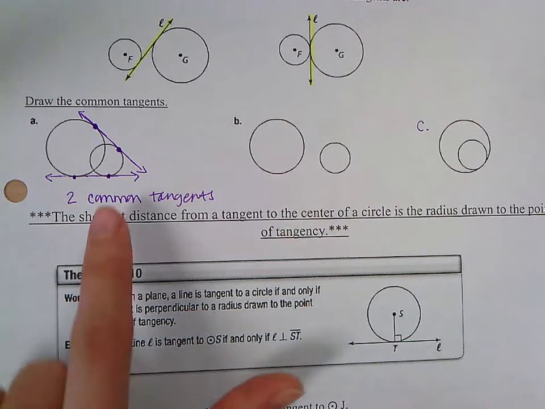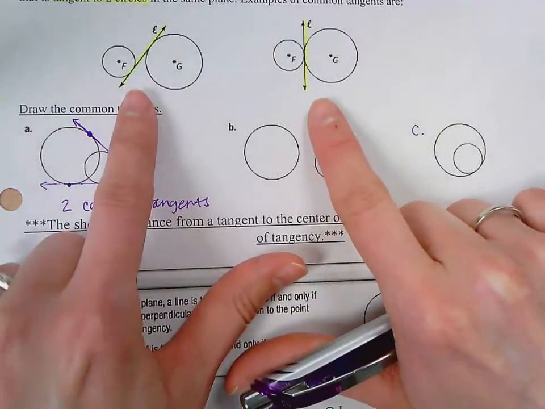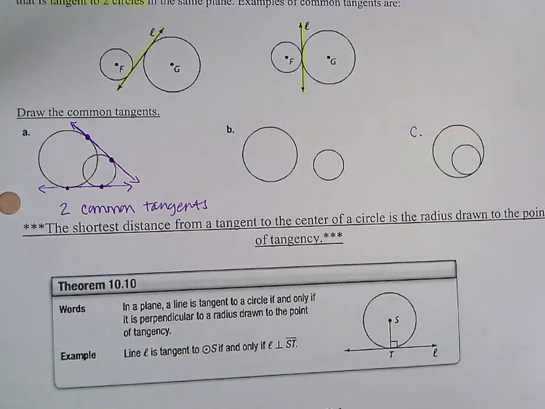And you can look at the example we just did as well as the two that are above to give you an idea of what to look for. So just take a look at those and then we'll compare.